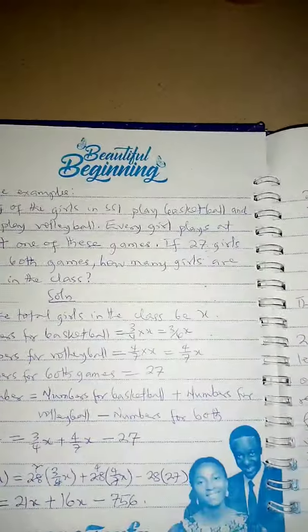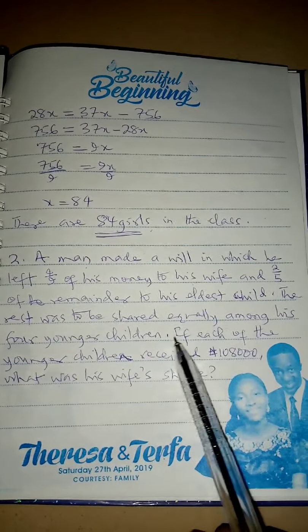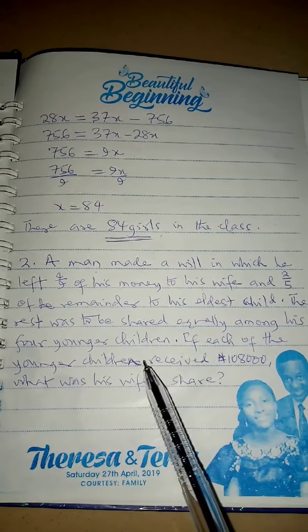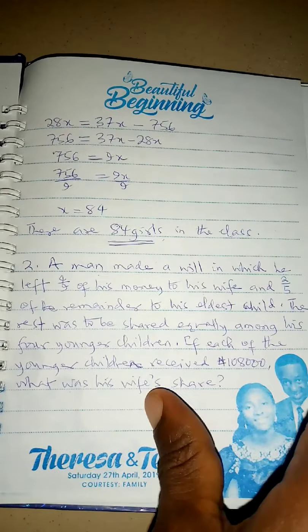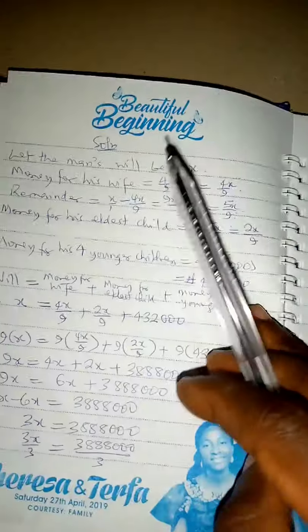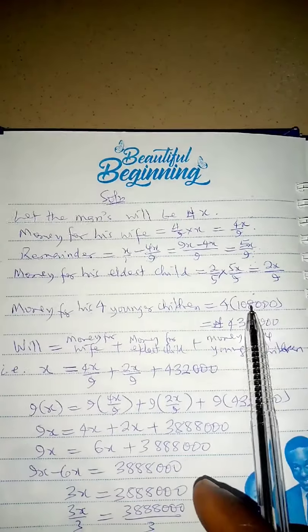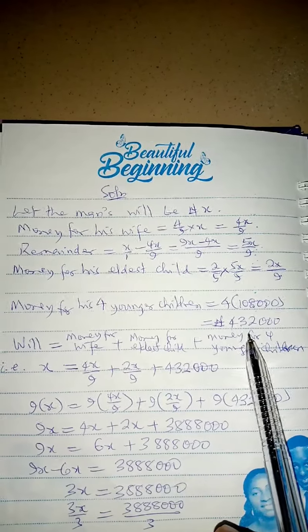Now, when you continue the question, they said the rest was to be shared equally among his 4 younger children. Each of the 4 younger children received 108,000. If each of them received 108,000, the 4 of them will receive 4 times 108,000 naira, which gives 432,000 naira.